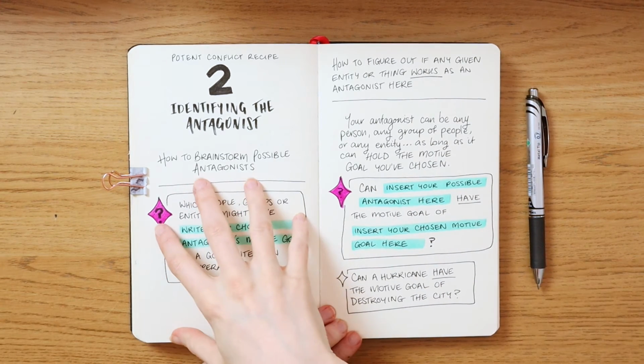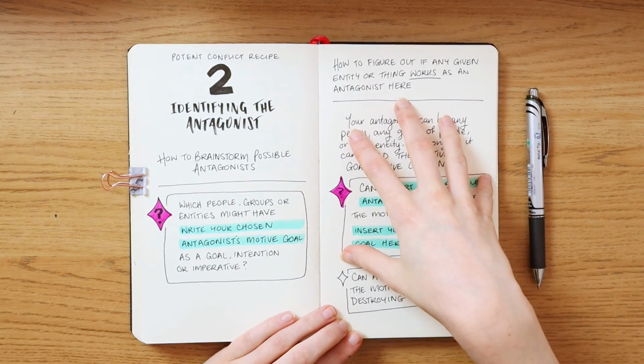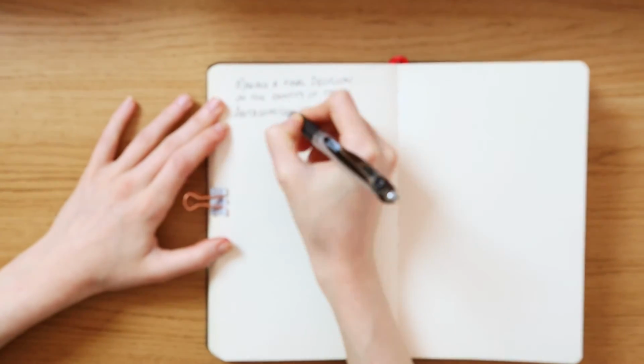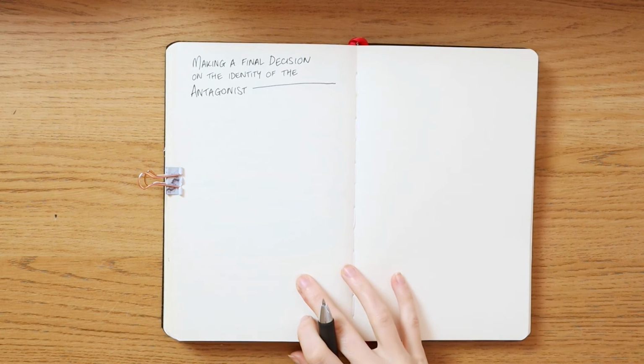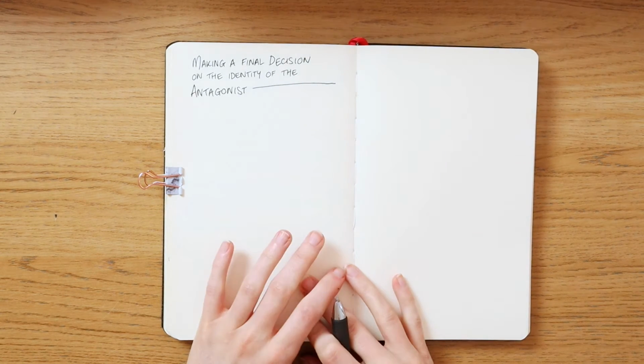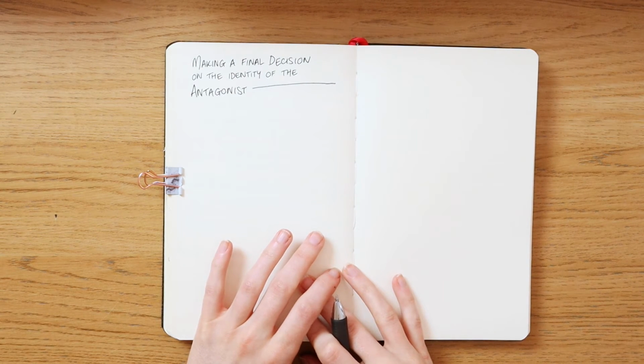So this is how we brainstorm our possible antagonists. This is how we figure out if any given entity or thing works as an antagonist. So let's talk about how we make that final decision on the identity of the antagonist. Ultimately, making your final decision on the identity of the antagonist is about picking which version of the story interests you. But there are a couple of stumbling blocks to watch out for.